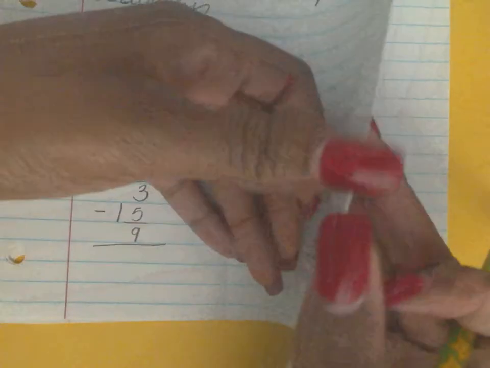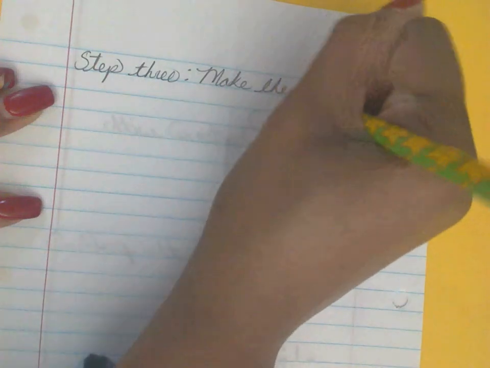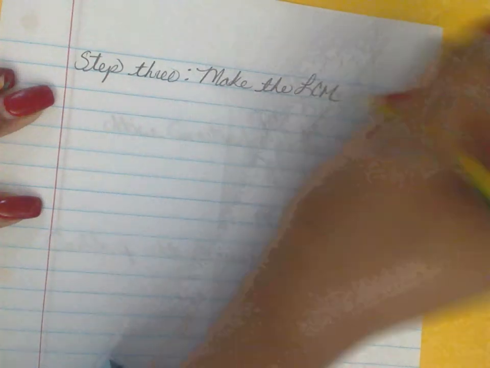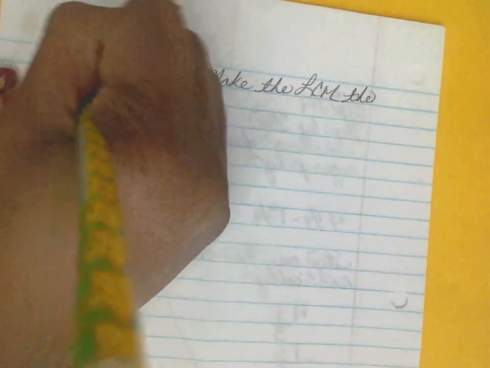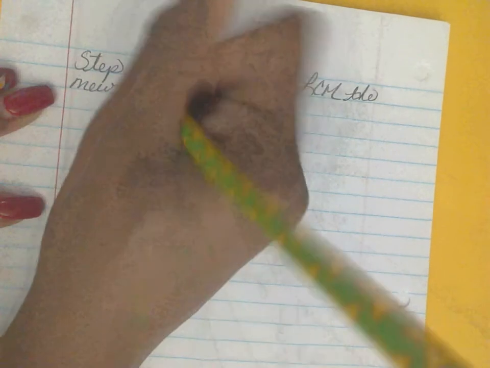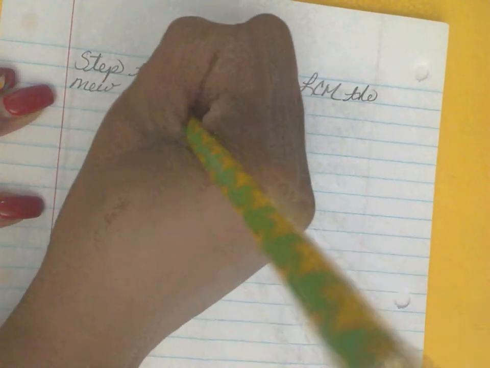Next, we go to step 3. Make the LCM the new denominator.